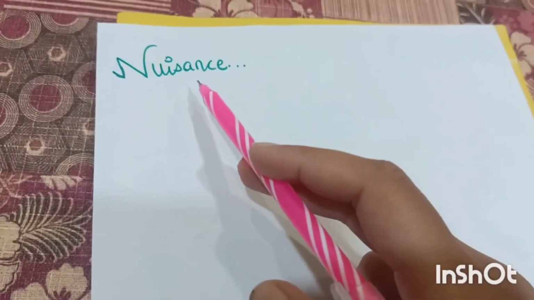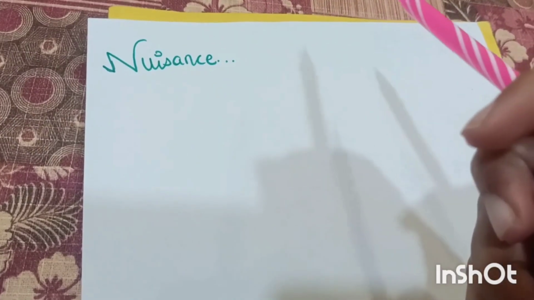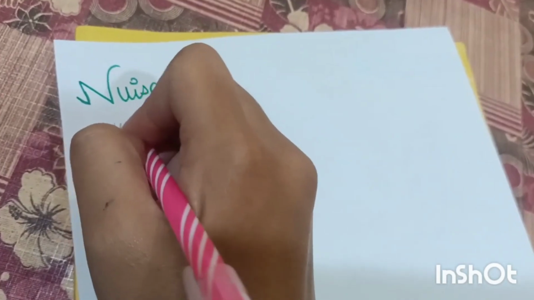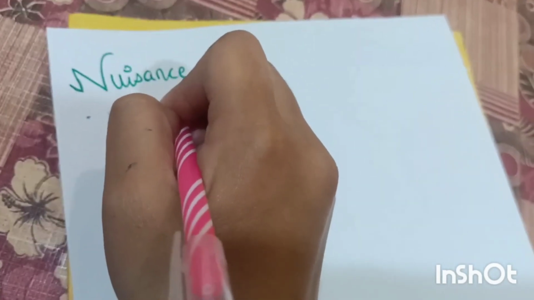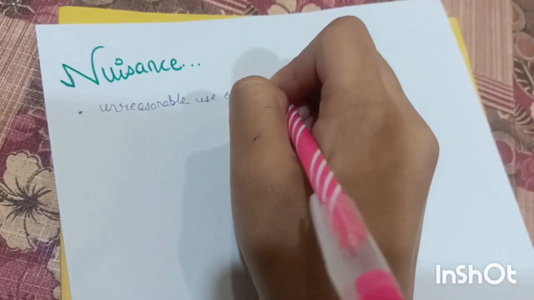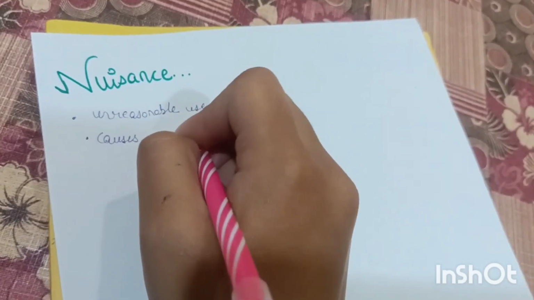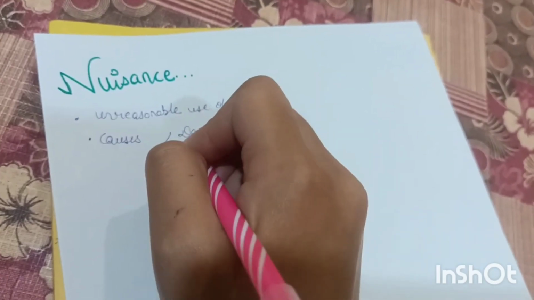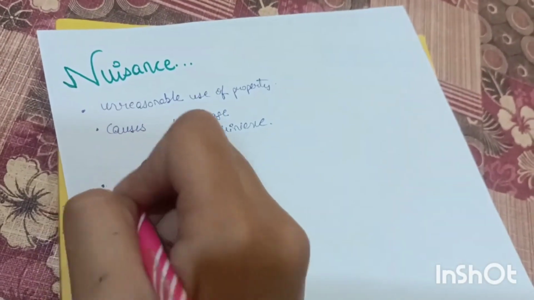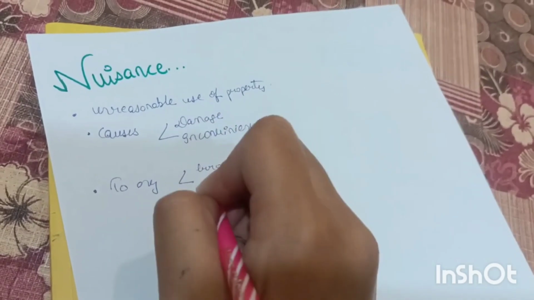So now let's study nuisance. In this case, a person is using his or her property in a way that annoys another person. So you can write: unreasonable use of property causes harm such as damage or inconvenience. And the third one is that it can be to anyone, a group or an individual.